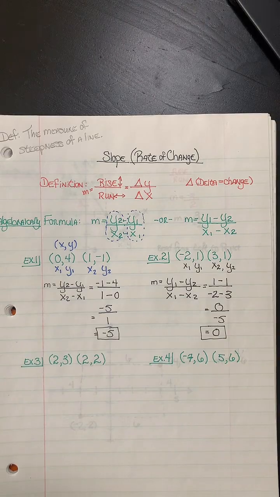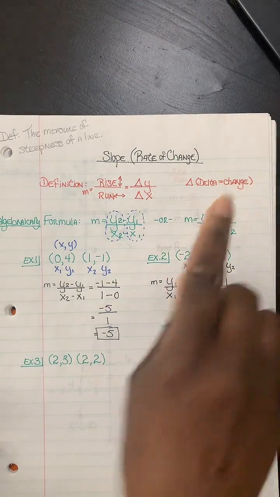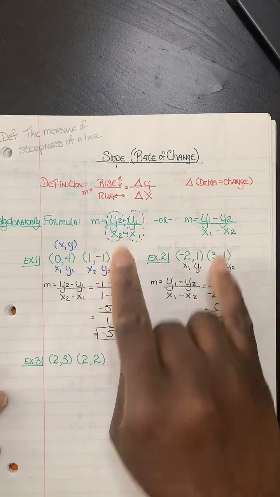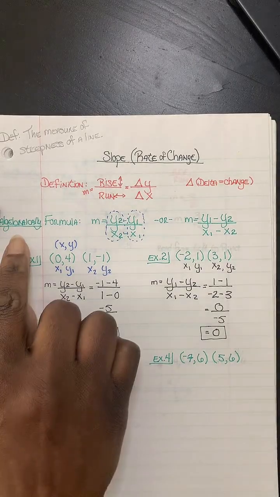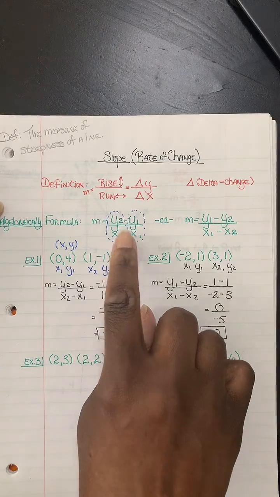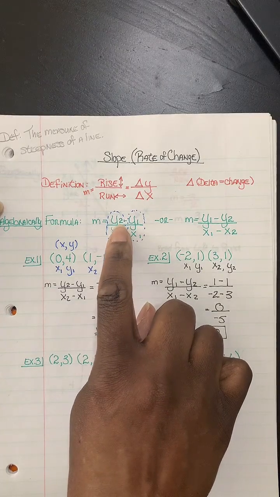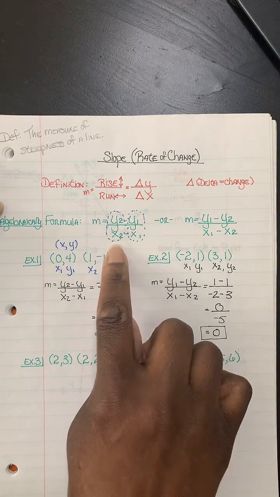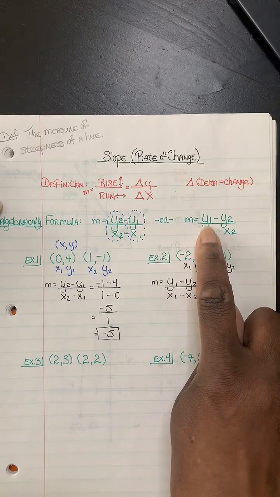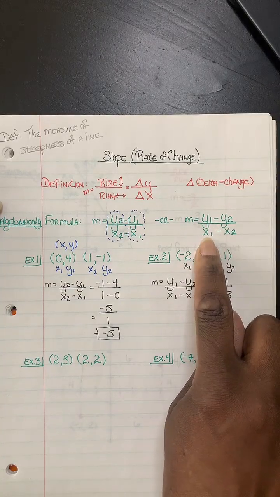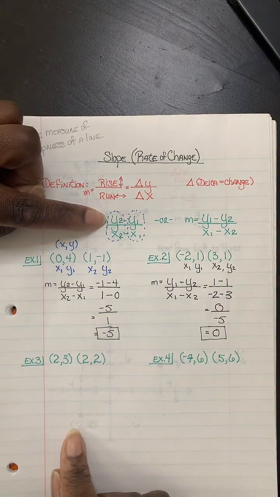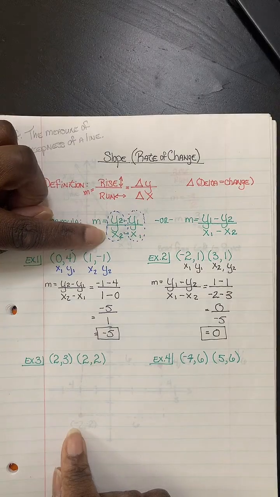So in order for you to find delta, which means change, we can find it one of two ways. We can find it if we're looking at it algebraically. We can find it basically looking at the difference of the y's, so y sub 2 minus y sub 1 over x sub 2 minus x sub 1, or you can do y sub 1 minus y sub 2 over x sub 1 minus x sub 2. The main thing is your y's are going to be in the numerator, your x's are in the denominator.